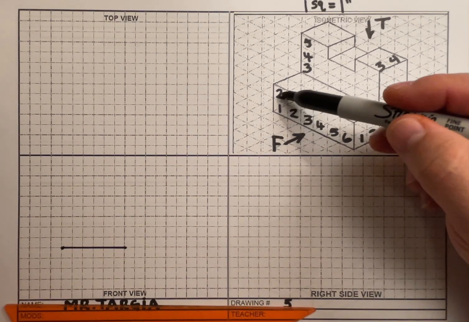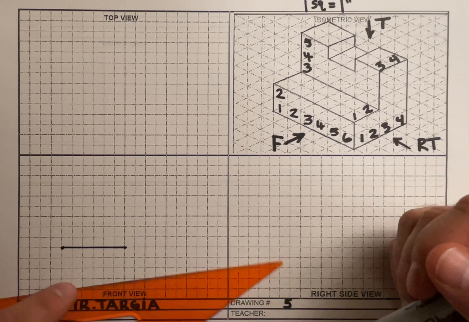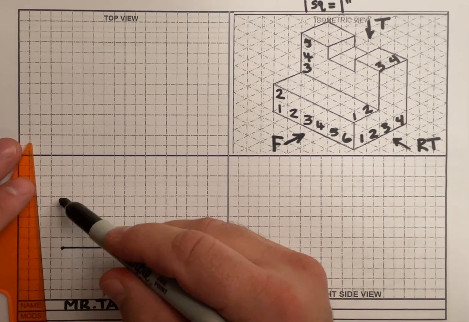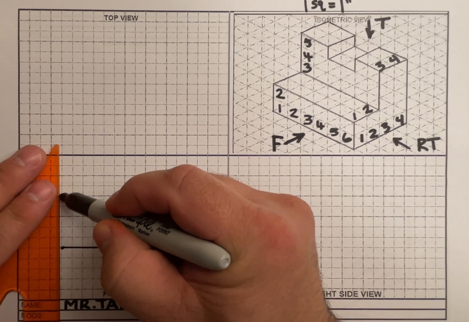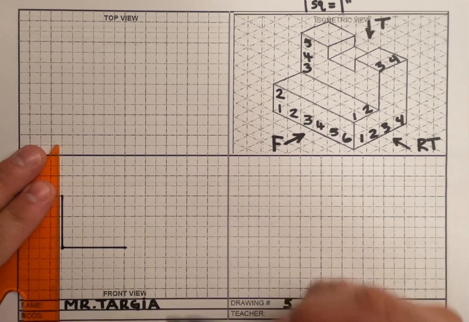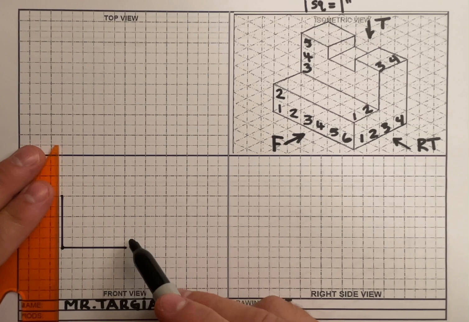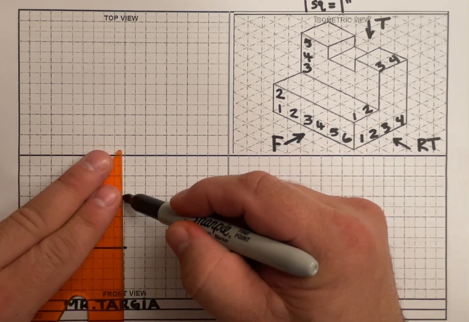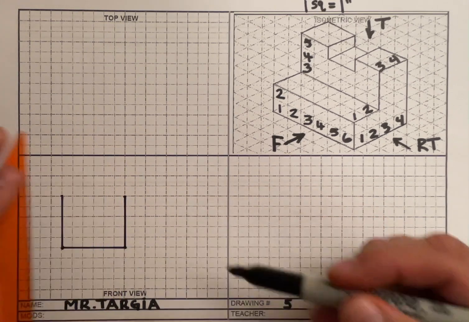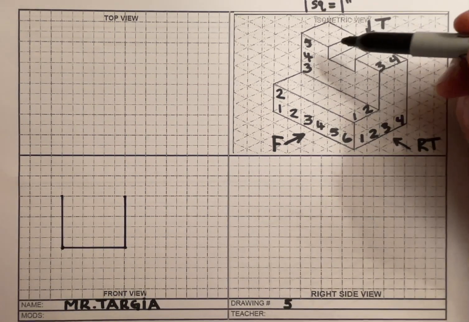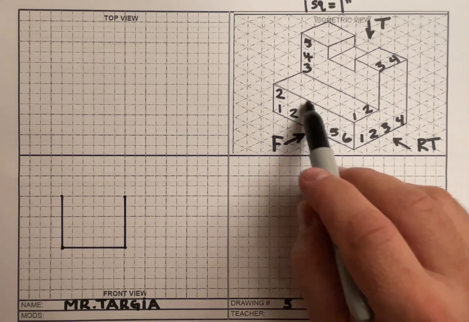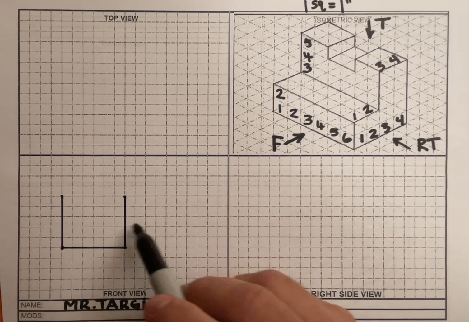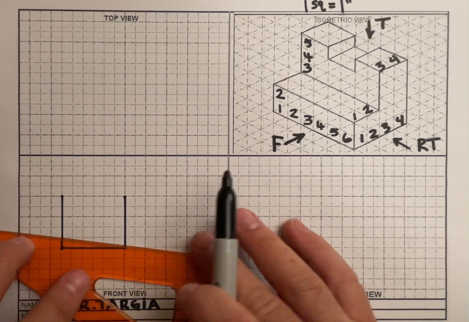Now I'm going to go up 1, 2, 3, 4, 5 blocks along the left side. Straight edge, line. I'm going to do the same thing on the right side. 1, 2, 3, 4, 5. And I'm going to draw my line. Now I can see that there is another line here that is 2 blocks up. So I'm going to go up 1, 2, and I'm going to draw that line in place using my straight edge.